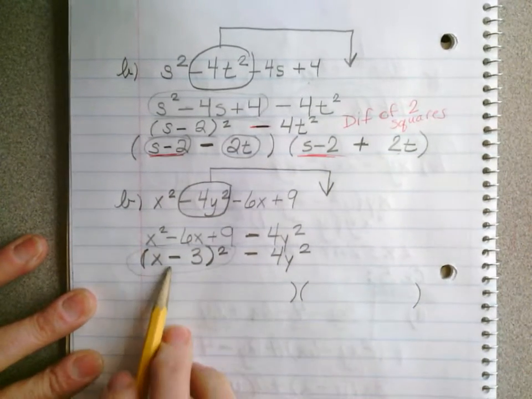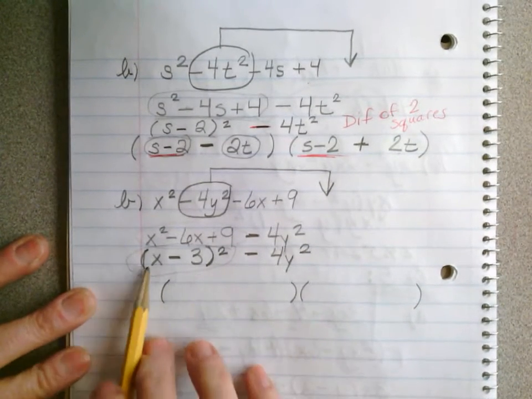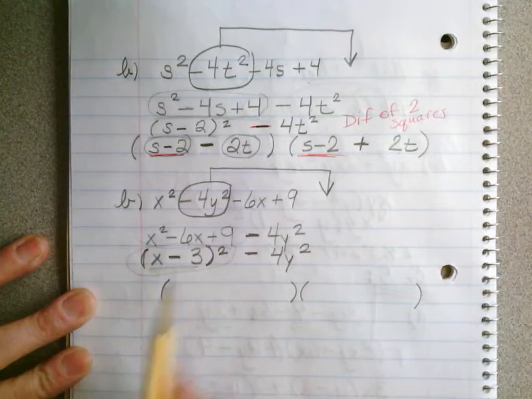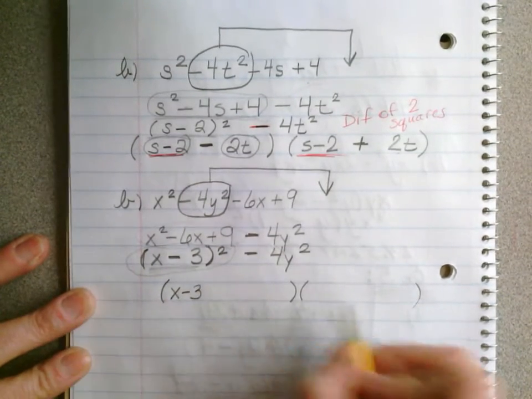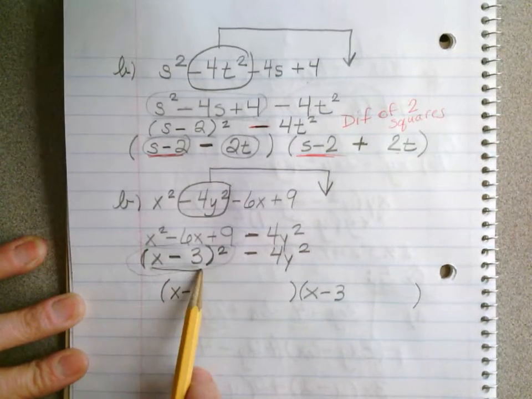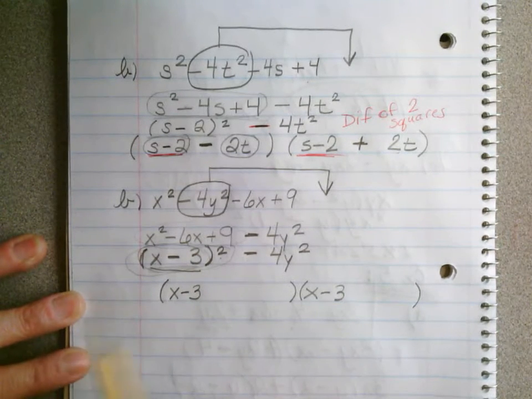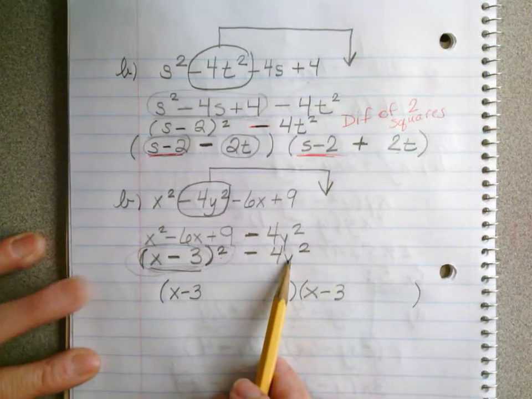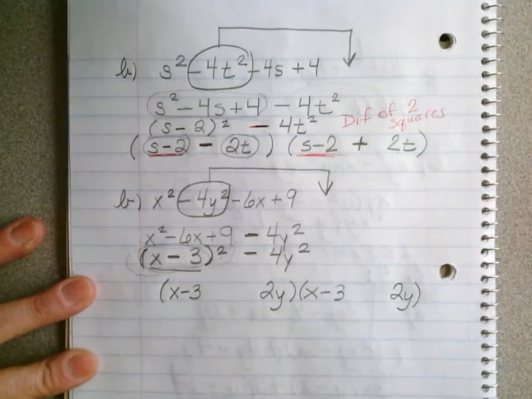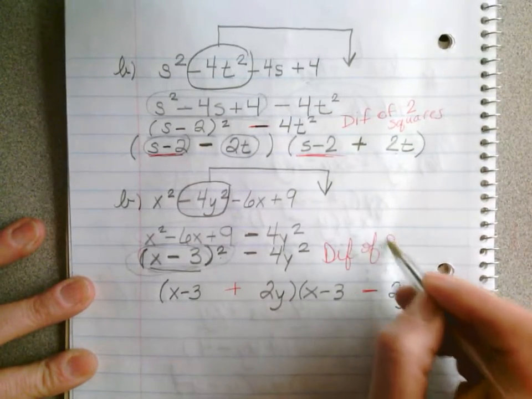Build your parentheses. What's the square root of x minus 3 squared? The square root of anything squared is the item itself. X minus 3. Anytime you're asked the square root of something squared, it's the something. What's the square root of 4y squared? 2y. Separated by an addition and subtraction because this is now the difference of squares.